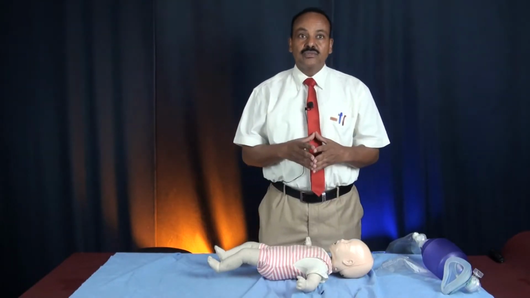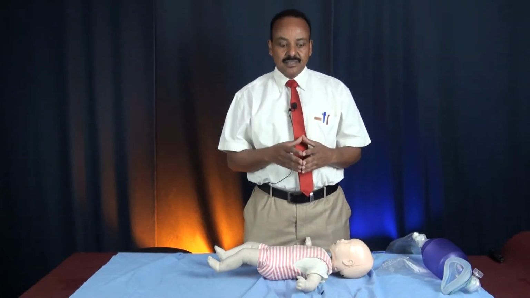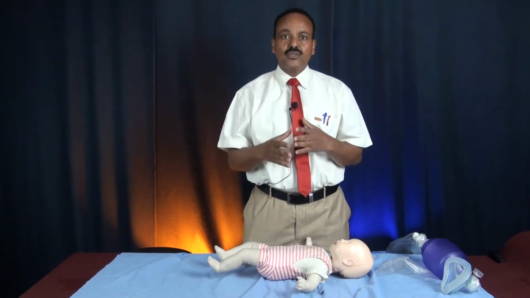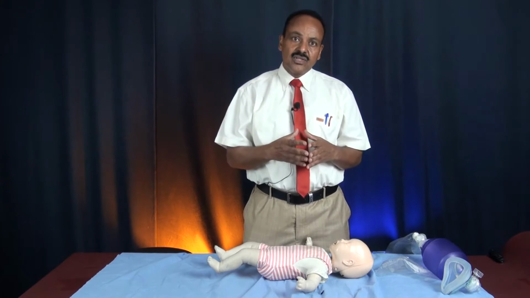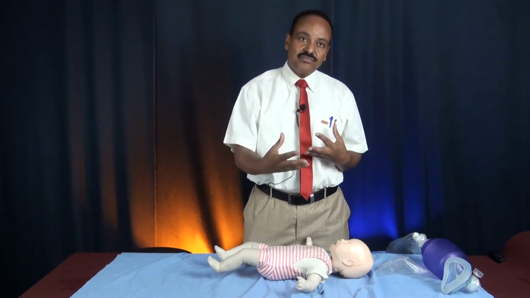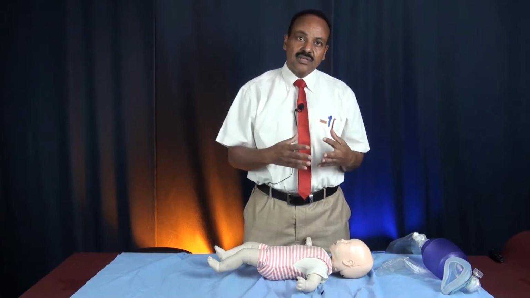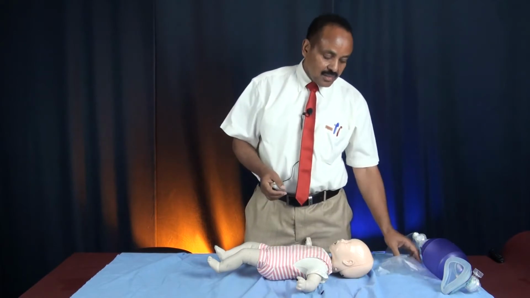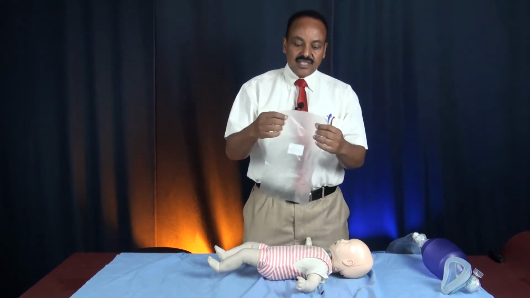I will show you the barrier devices. Barrier devices are the devices that you use in CPR to protect the provider from infection, because the victim sometimes has secretions like blood or mucus. The first barrier device is the face shield.